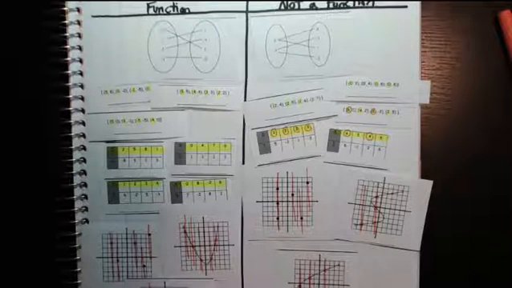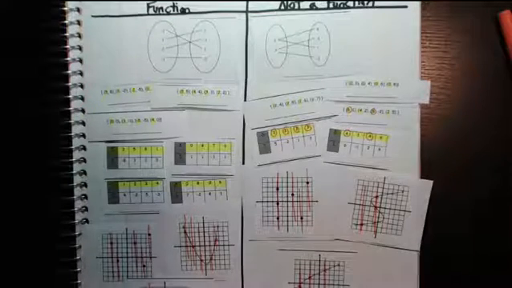I'm going to give you a couple minutes to glue that in, and once you're done, then I will discuss the homework. So please pause the video until everyone's finished.